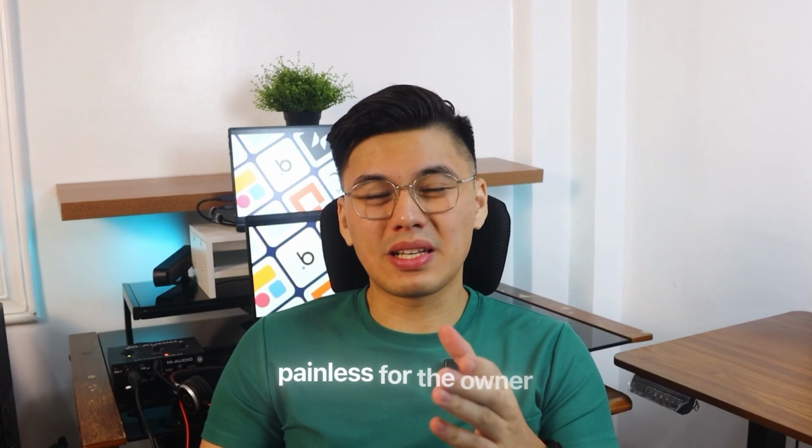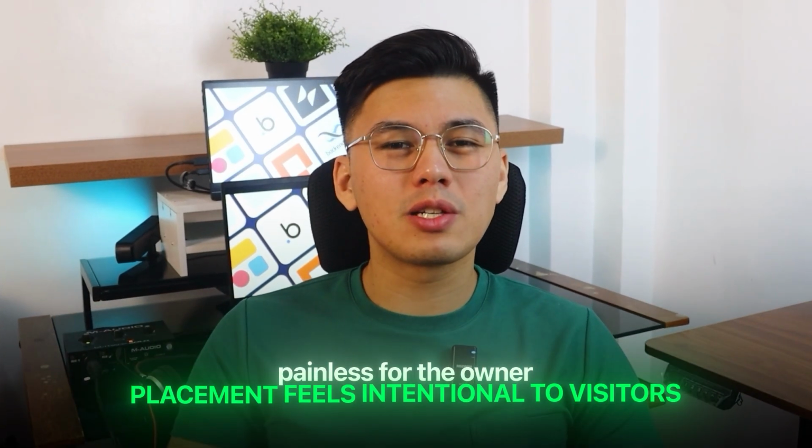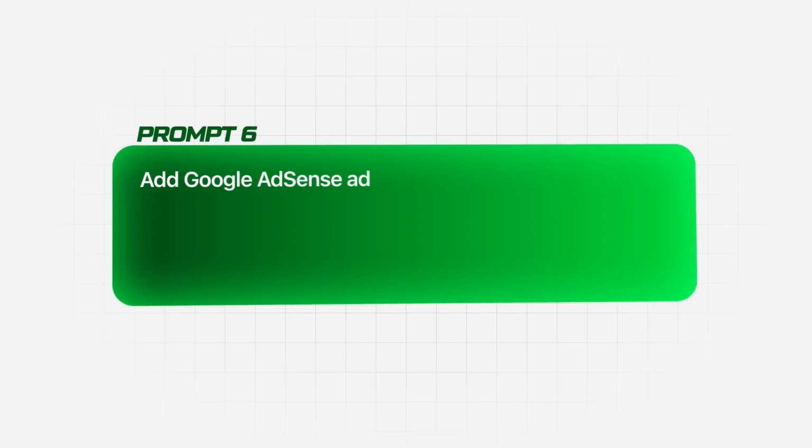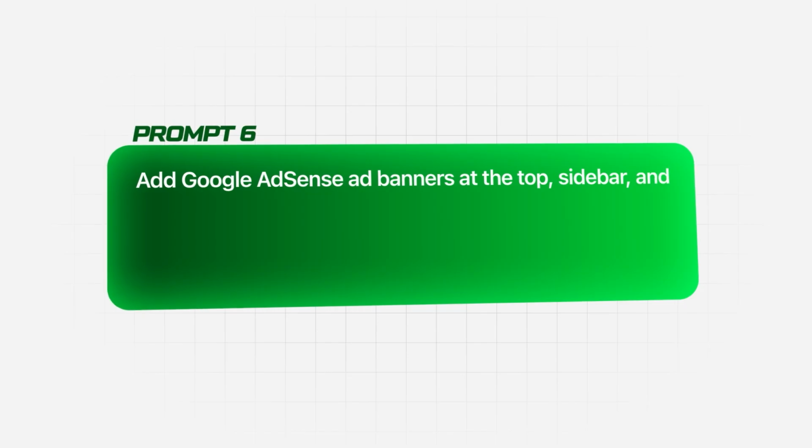Advertising can be a big part of keeping a site sustainable, but it only works if the setup is painless for the owner and the placement feels intentional to visitors. The goal here is to make integrating Google AdSense as straightforward as possible while showing exactly where the ads will live. That's why the next step for Replit is add Google AdSense ad banners at the top, sidebar, and inside lists.